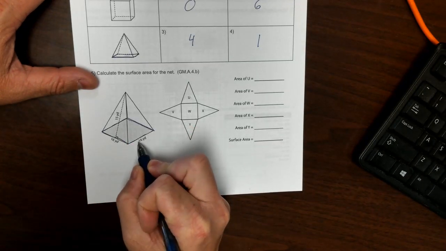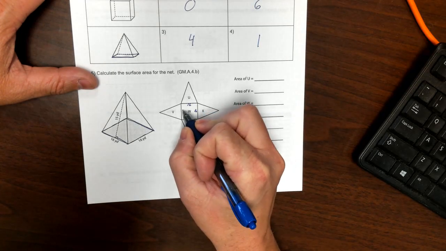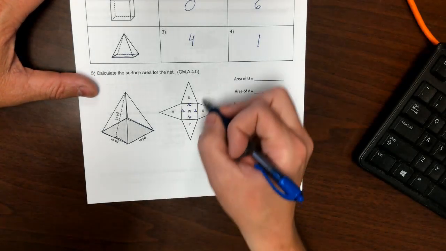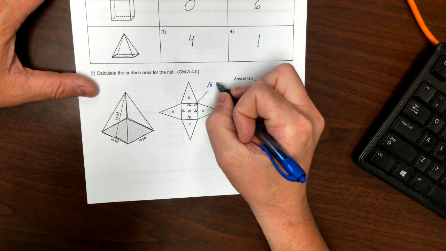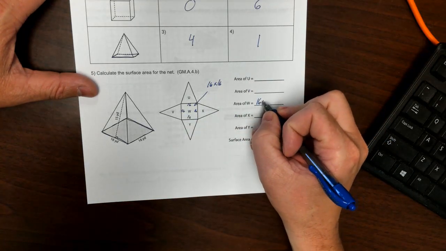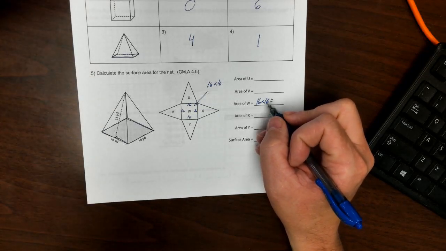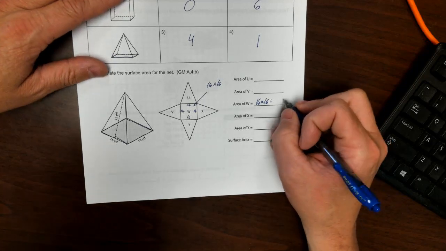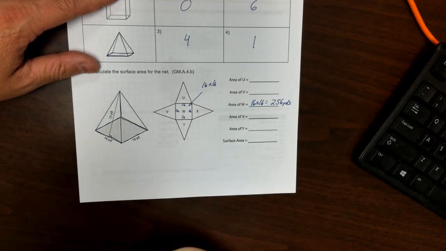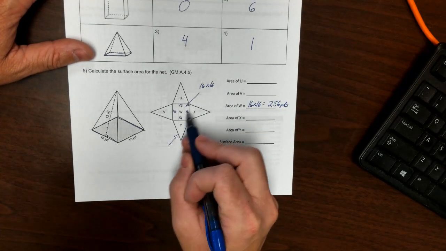It looks like it's a square because each side is 16 yards long. So when we find the area of a square or a parallelogram, for this shape we're going to do 16 times 16. That shape is W, so let's write it over here, 16 times 16. When I do that in my calculator, I end up with 256 yards squared.